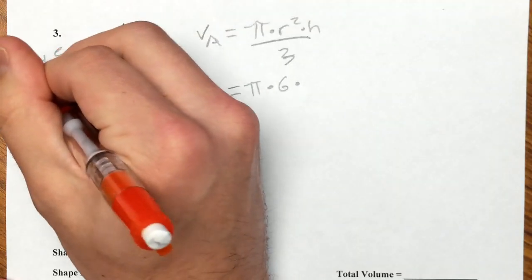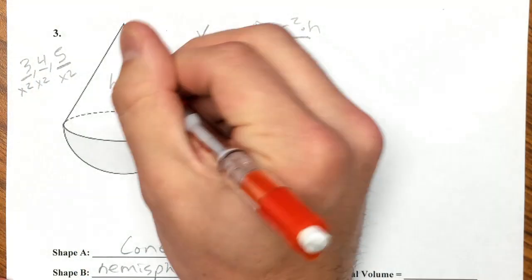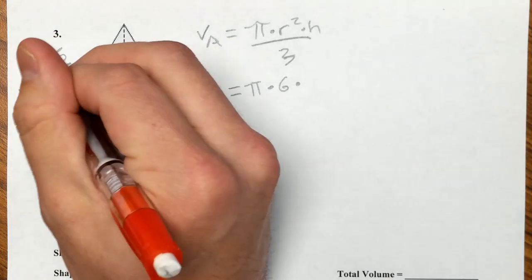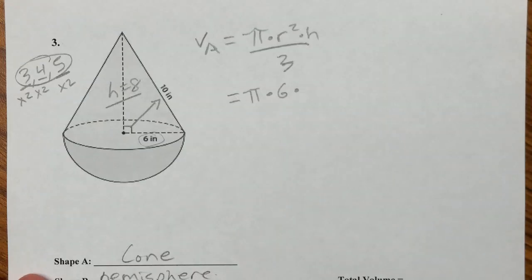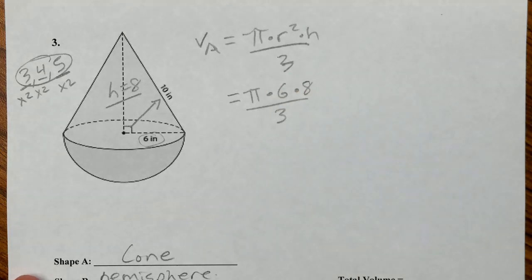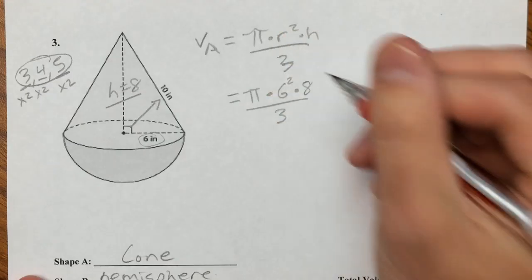So 4, multiply that by 2, I'm going to get a height of 8 if I just memorize my perfect Pythagorean triples. So do a little Pythagorean work to find out that I have a height of 8. So I can take that, put all these numbers in, and plug it into my calculator.